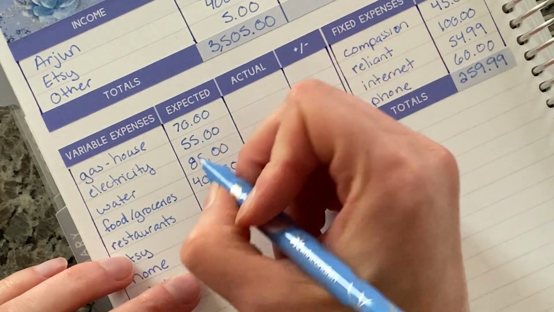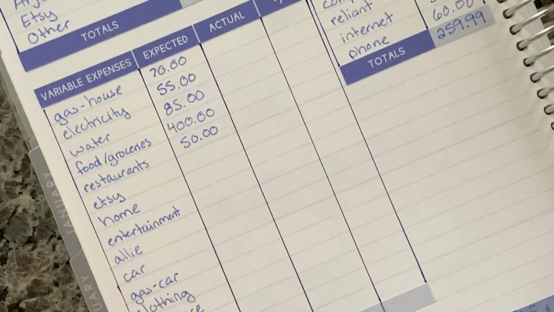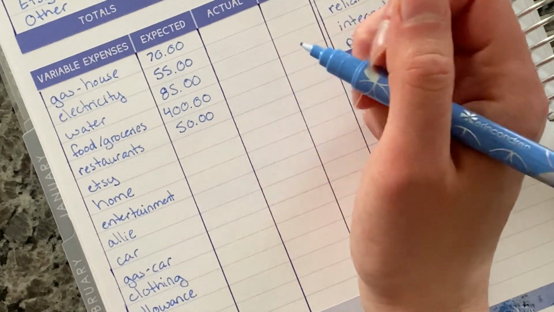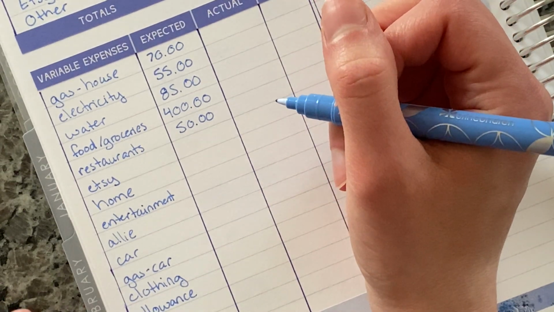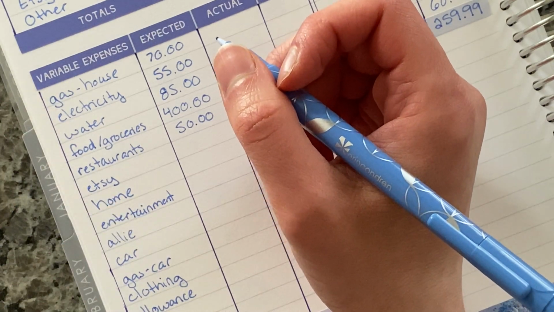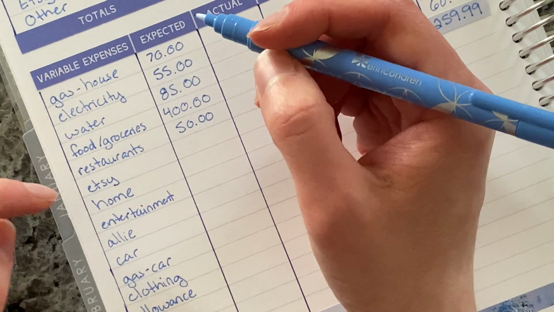And same with restaurants. I'm still going to give us $50 just for restaurants, so we have a little bit of wiggle room. Usually we're around there, but we're trying to do a little bit less these past few months, which we are doing pretty good. We've only eaten out once so far this month, but I think we're gonna grab something tonight too. But at least we're not doing it every week like we used to.